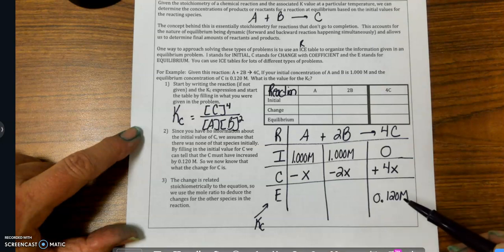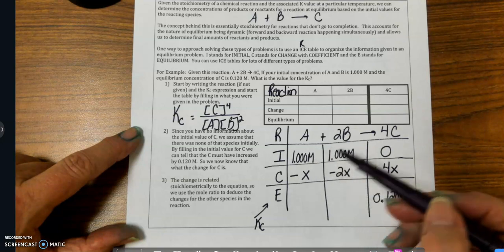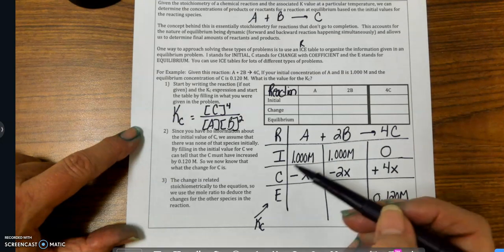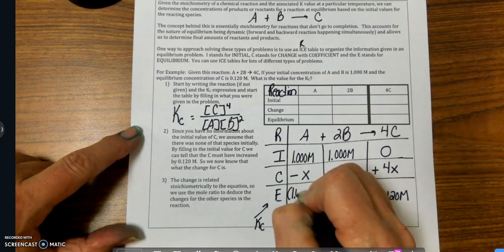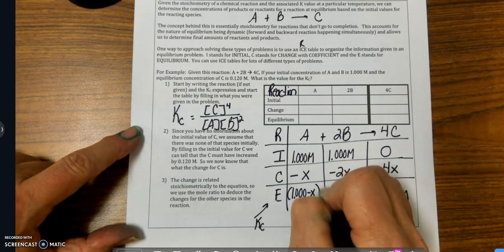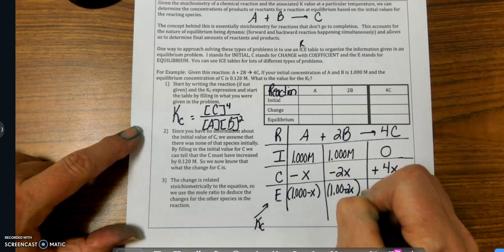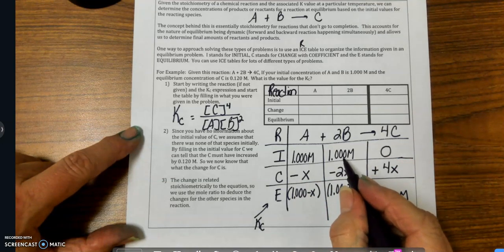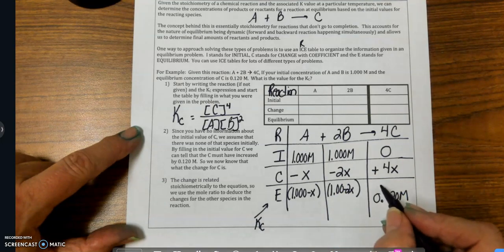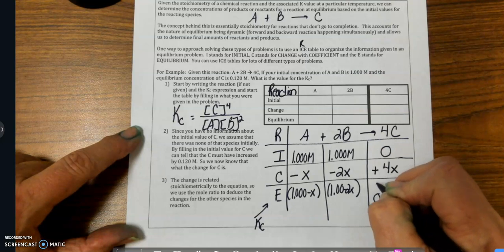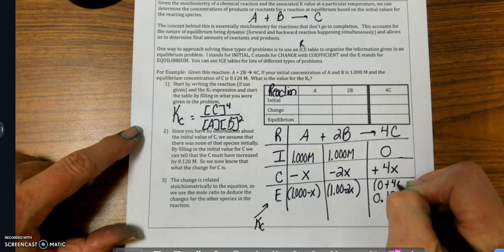Now, how do I do that? Well, if I add the initial row and the change row together, I'm going to get the equilibrium concentration. So this should be minus x. This should be minus 2x. I'm basically taking the initial concentration and subtracting the change. That's it. And this one is going to be 0 plus 4x.